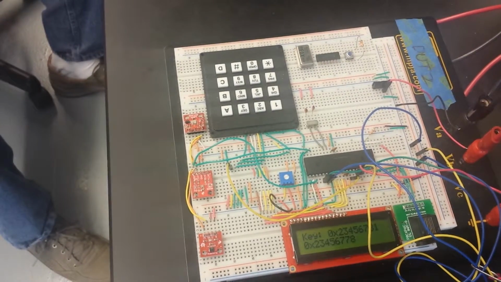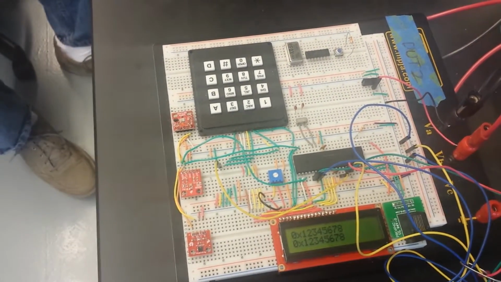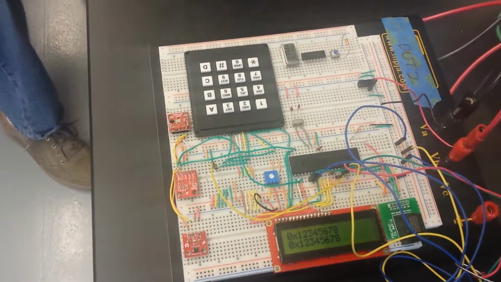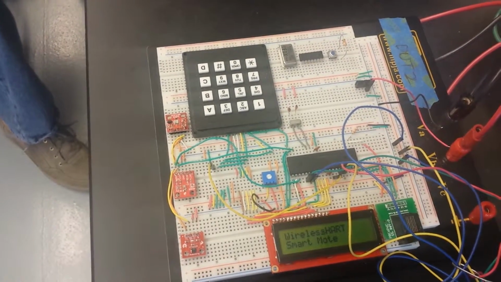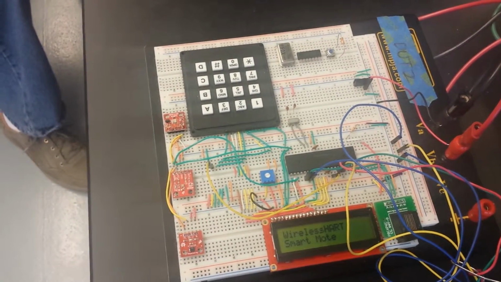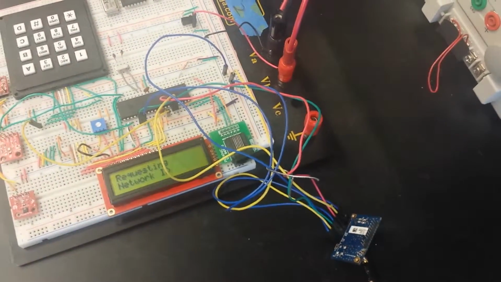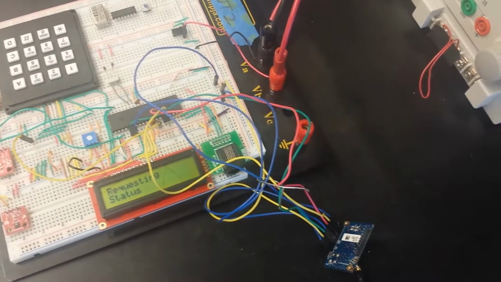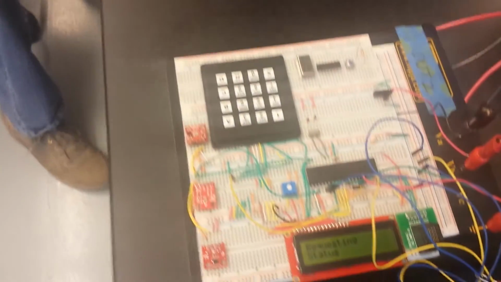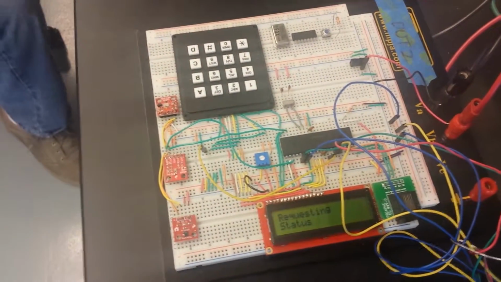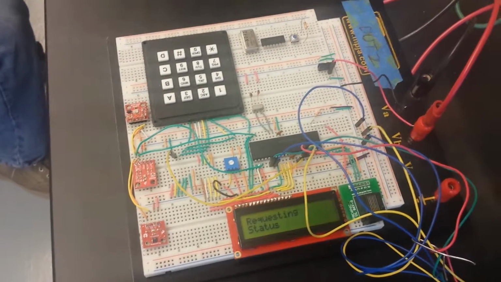Now that we've entered the network ID and the key for the first manager, the program built into the PIC is going to send commands to the wireless mote right here. And that wireless mote is going to join a network on the first manager. It takes 2 to 5 minutes for it to connect.